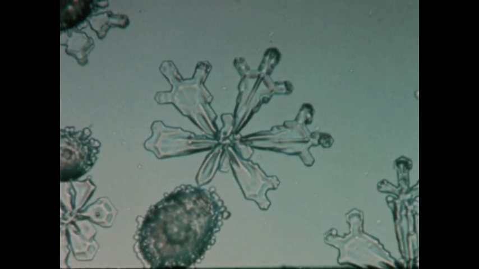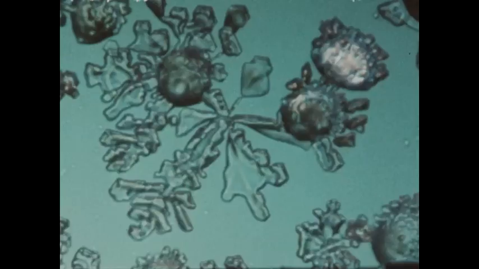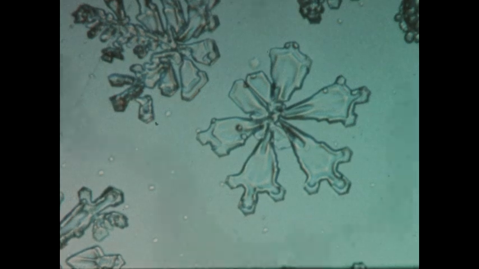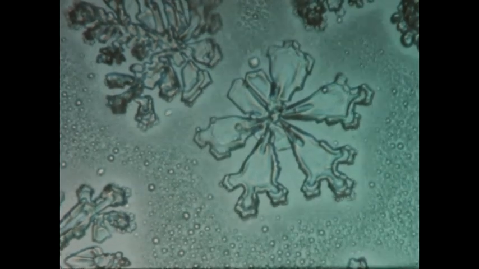Another rain-making process begins high in clouds where it's cold enough for ice crystals to form. Dropping into warmer air, the frozen water melts, forming raindrops.